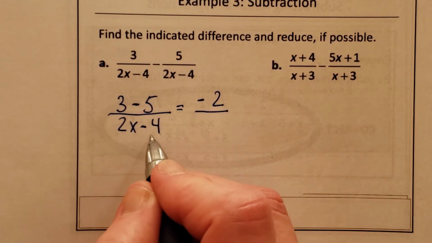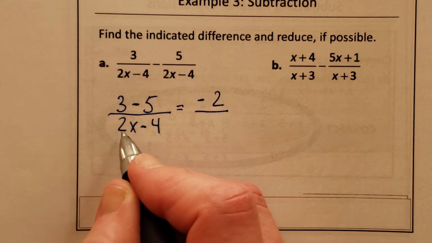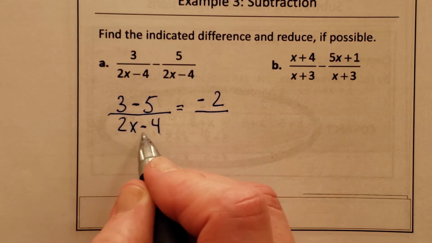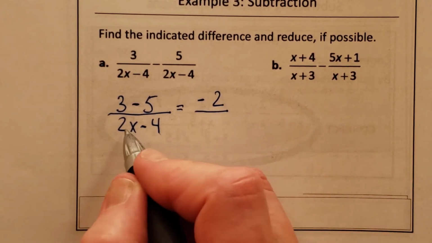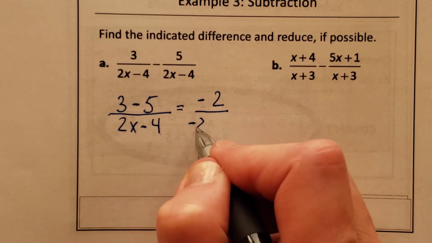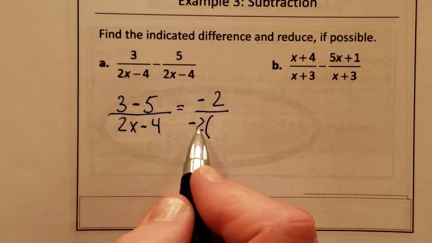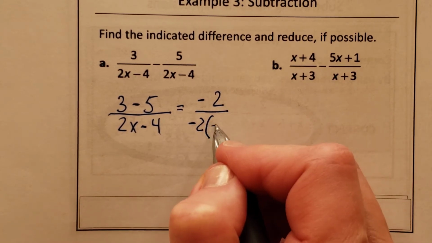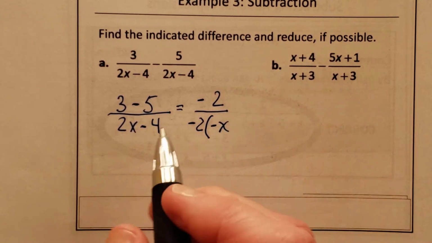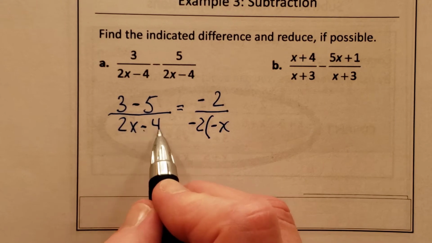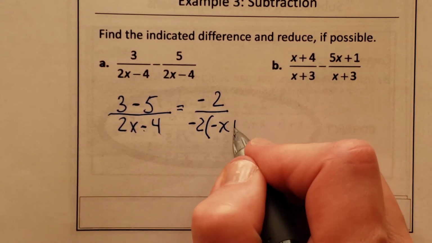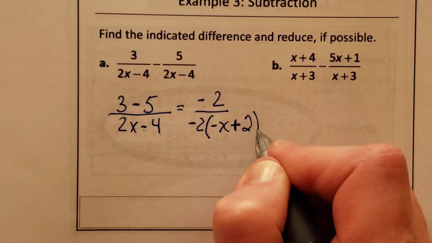Over, now is there something I can pull out of both of these? I could pull out a 2, or to cancel this, I could pull out a negative 2. So 2x divided by negative 2 is negative x. And negative 4 divided by negative 2 is positive 2.